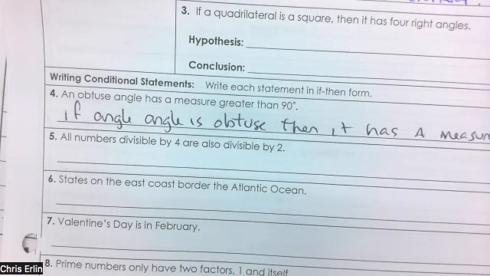It is Valentine's Day and you are in February. Okay. Could I do it the other way? Yeah. If it's Valentine's Day, then it's February. Does everyone agree that works? Valentine's Day is February 14th. That makes sense. Could I phrase this one the other way? No. If it's February, then it's Valentine's Day.